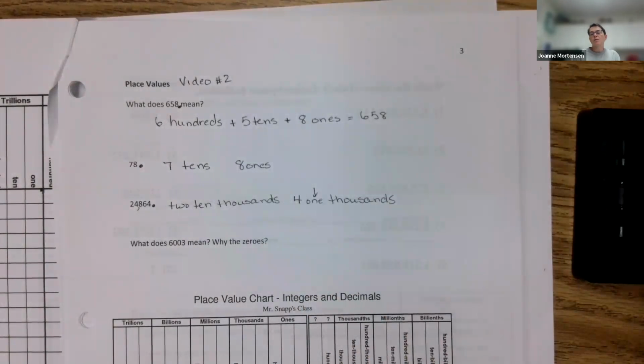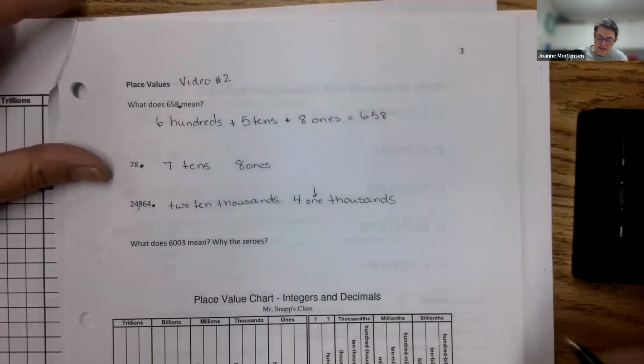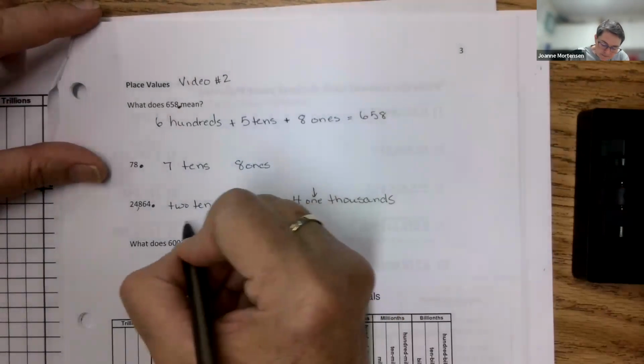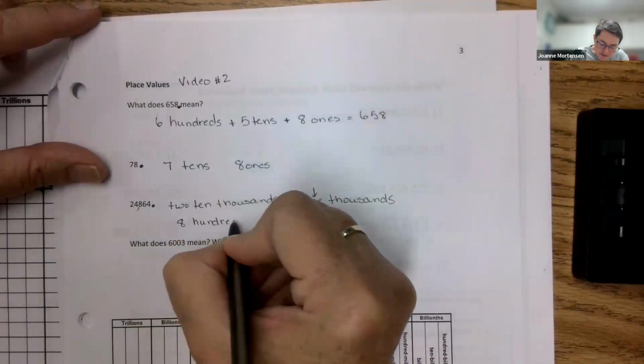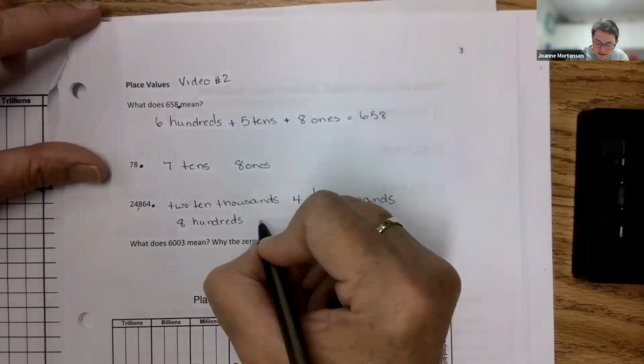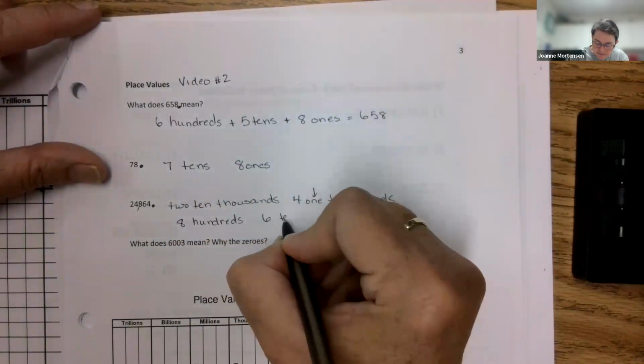I don't care if you put the word 1 there or not, because when you say 1,000, the assumption is it's the 1,000, not the tens.